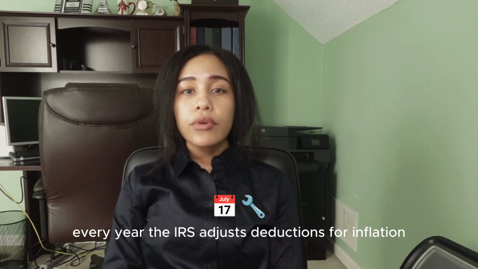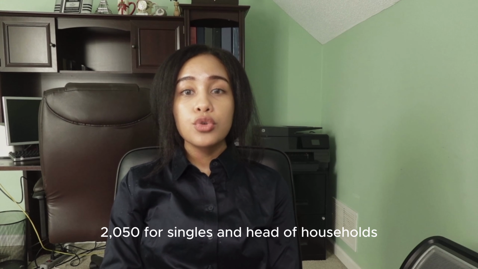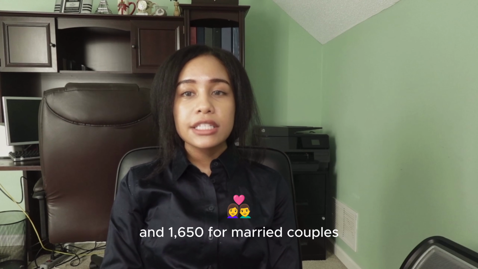Every year, the IRS adjusts deductions for inflation. If you're over the age of 65 or blind, your extra standard deduction rises a bit every year. $2,050 for singles and head of households, and $1,650 for married couples in 2026.